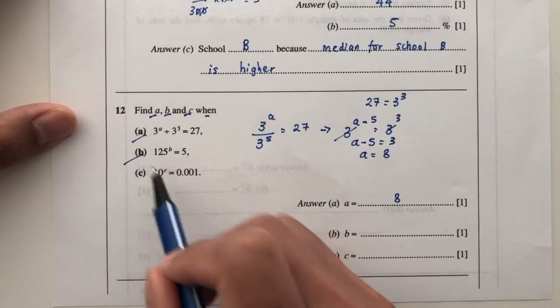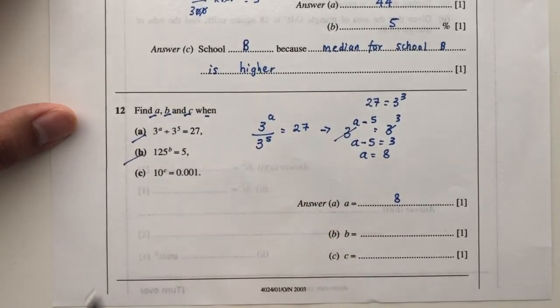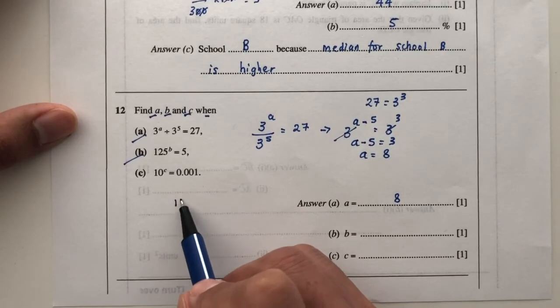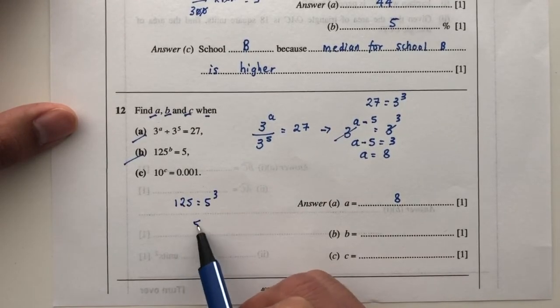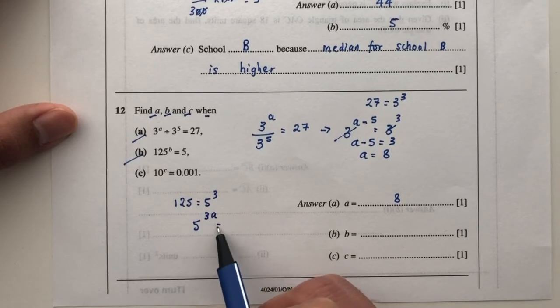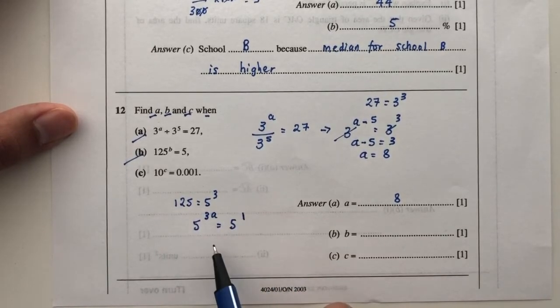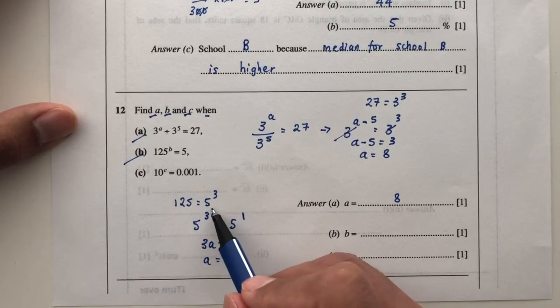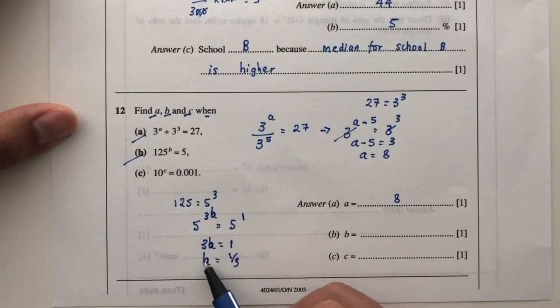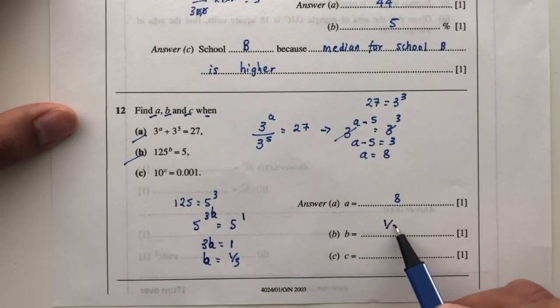Now part B, we have 125 to the power B equal to 5. So we know 125 is equal to 5 power 3. So that will be 5 power 3B equal to 5 power 1. So 3B is equal to 1. So B is equal to 1 over 3. This one is B, sorry. So B is equal to 1 over 3.